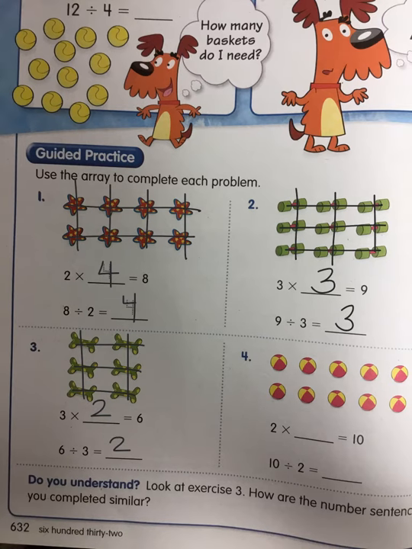Number 4, there are 1, 2 rows. We already have that written. How many are in each row? 1, 2, 3, 4, 5. So 2 times 5 equals 10. So we know that 10 divided by 2 is going to equal 5. Do you understand?